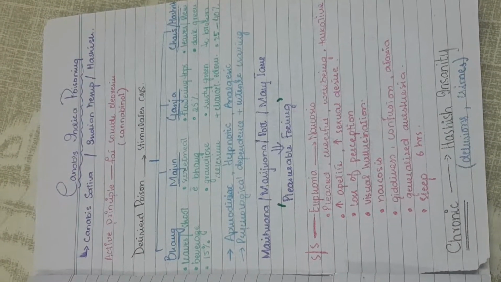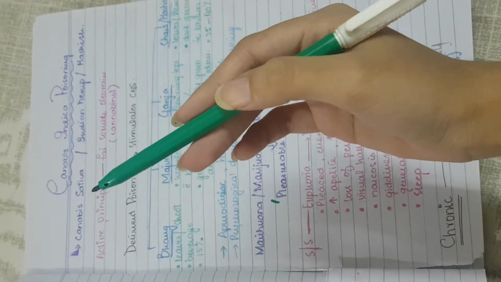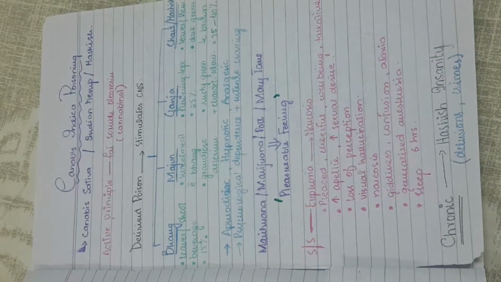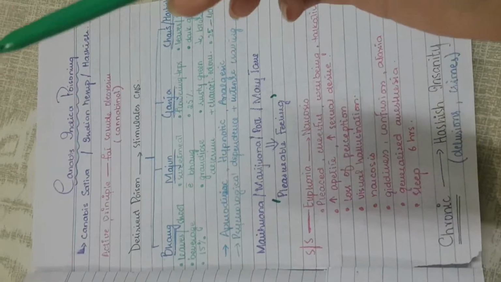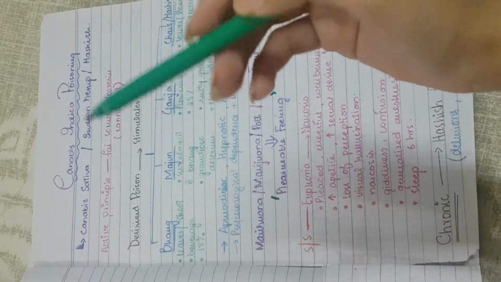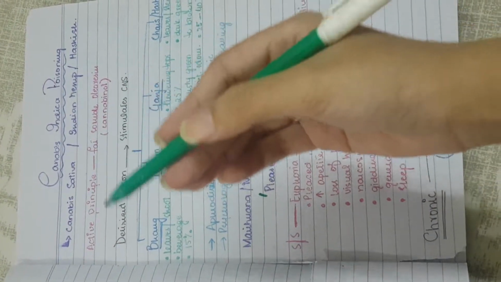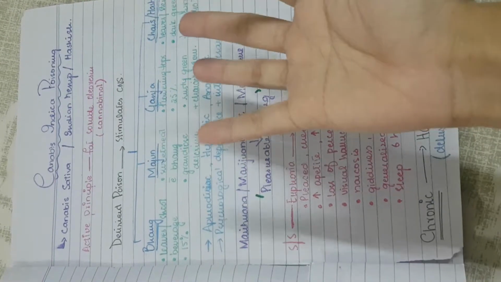Today's topic is cannabis indica poisoning. It is a delirium poison. Cannabis indica is also known as cannabis sativa or Indian hemp. In Pakistan and India, it is also known as hashish. The active principle is a fat soluble oleoresin known as cannabinol. It is a delirium poison that stimulates the CNS.